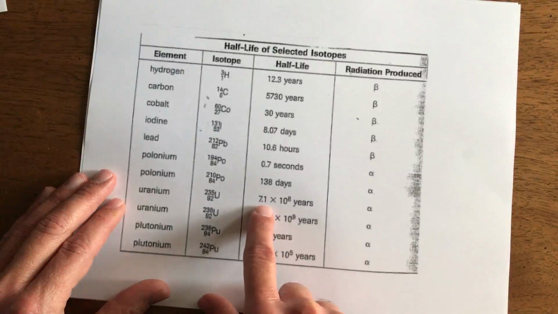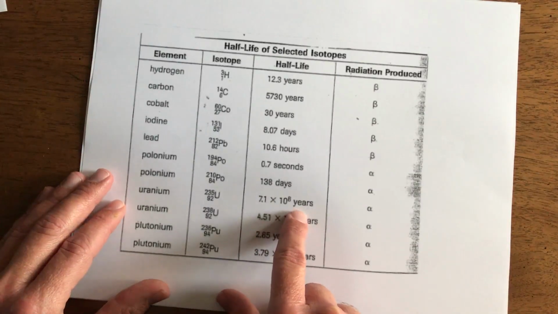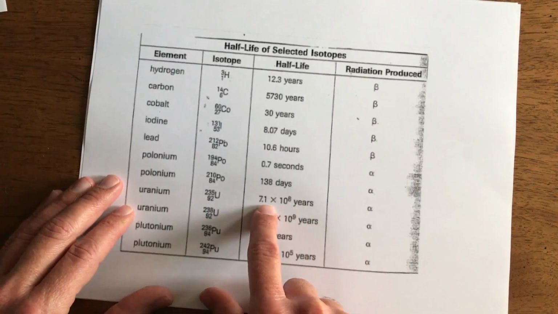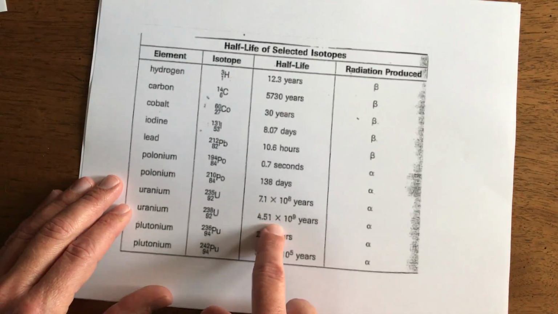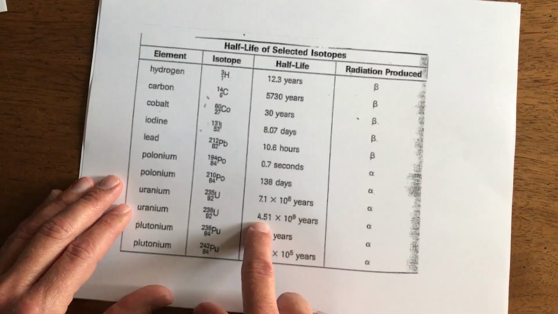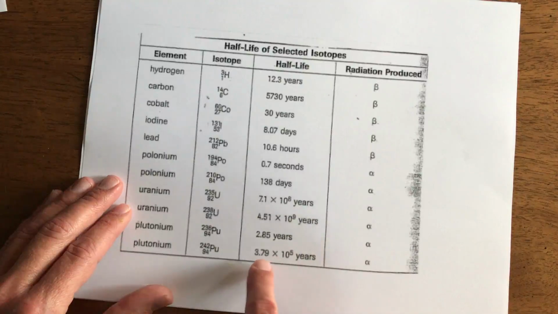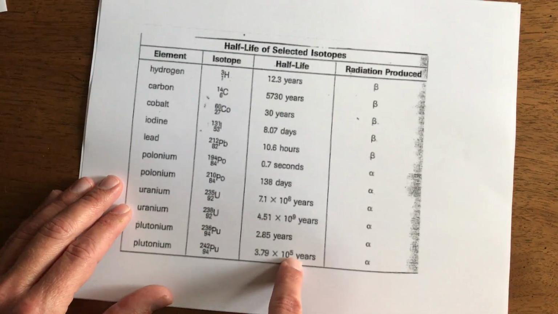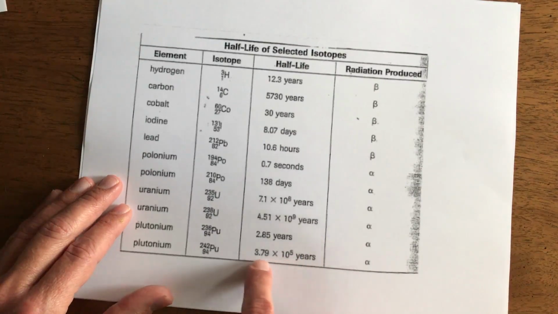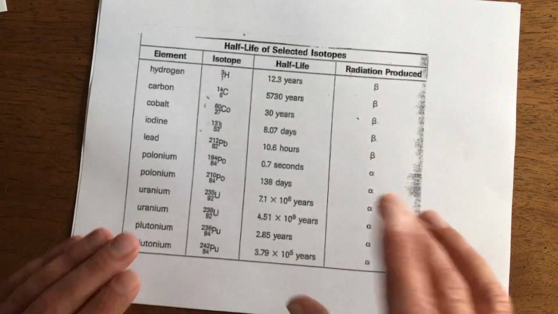Some of these numbers, by the way, 7.1 times 10 to the 8, that's the same thing as 710,000 years. 4.51 times 10 to the ninth, whenever you see times 10 to the ninth, that's like a billion. So it's 4.51 billion years. And then this one down here, 3.79 times 10 to the fifth. So that is like 379,000 years.